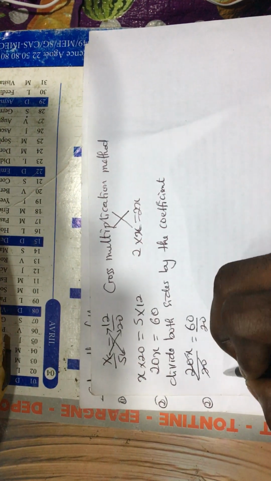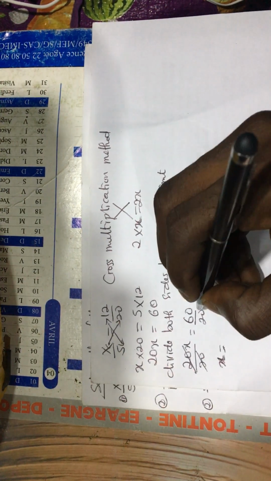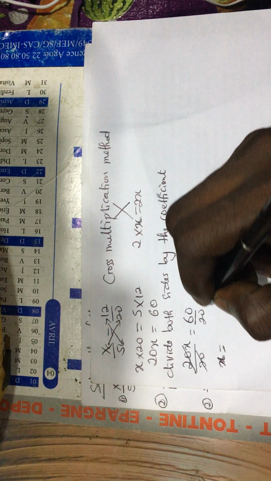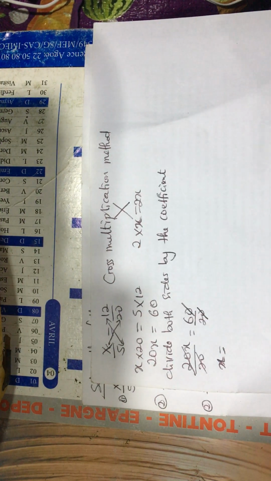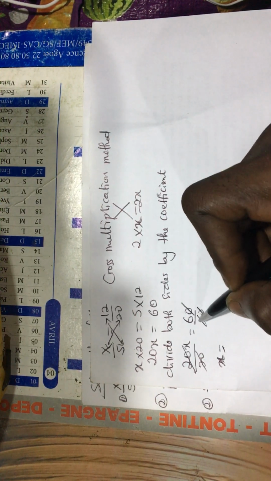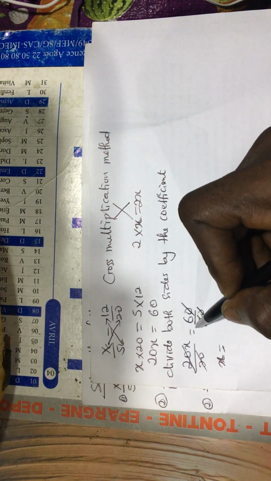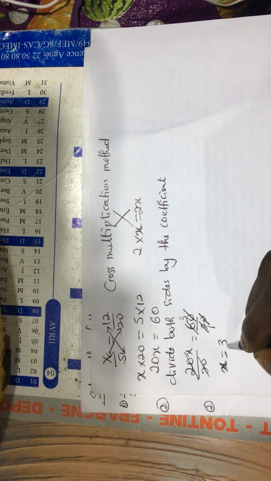So now we have x on its own, which is what we are looking for. Now, 60 divided by 20, you cancel this 0 with this 0. Now we are left with 6 over 2. 2 will go into 6 three times. So x is equal to 3.